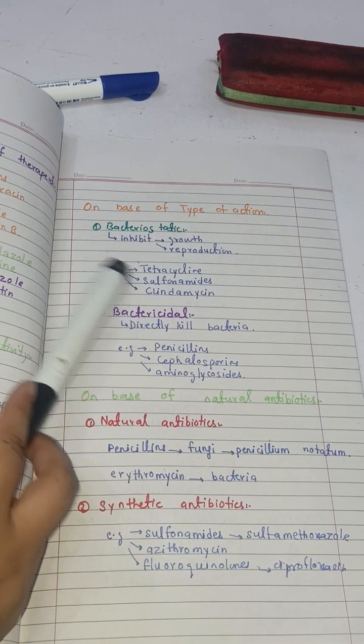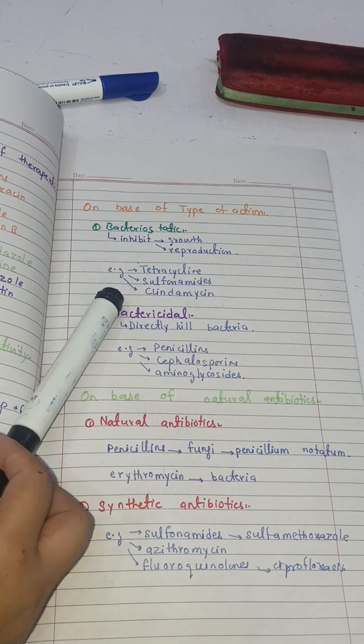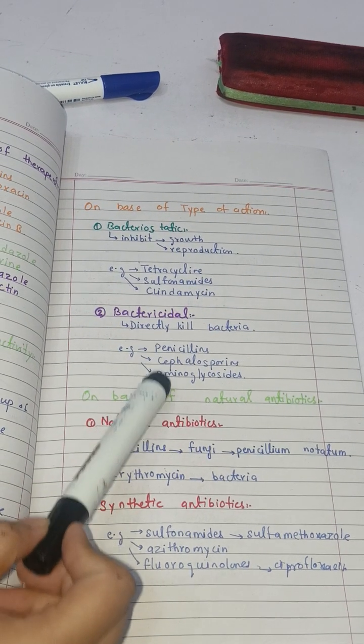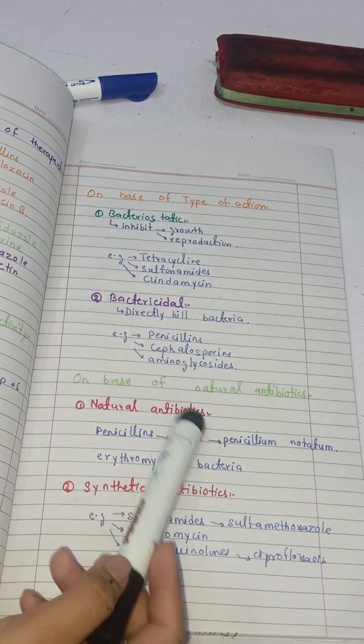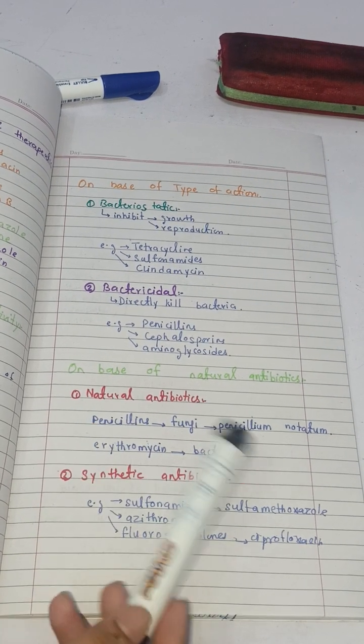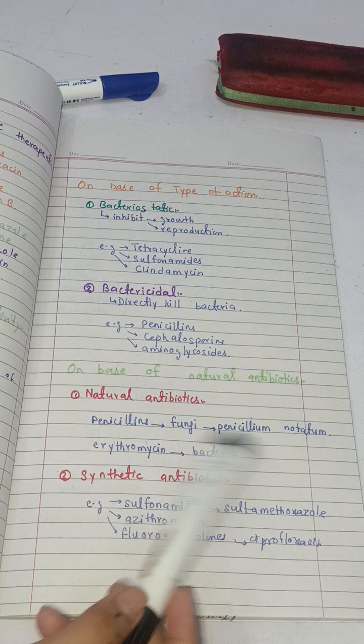Static ones are like tetracycline, sulfonamide, doxycycline. Cidal is for penicillin, cephalosporin or aminoglycoside. Nature of antibiotics: natural antibiotics, like penicillin, is derived from Penicillium notatum.